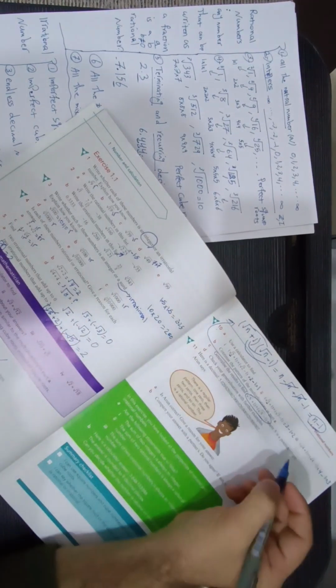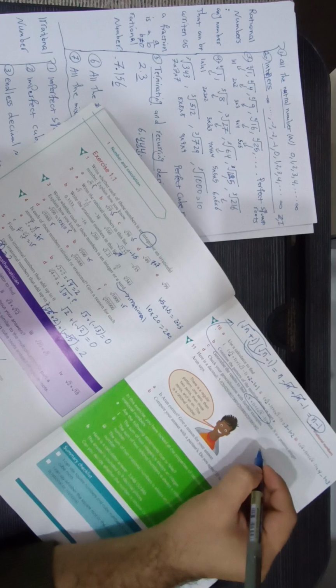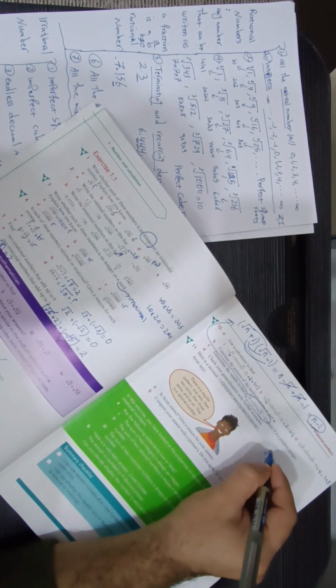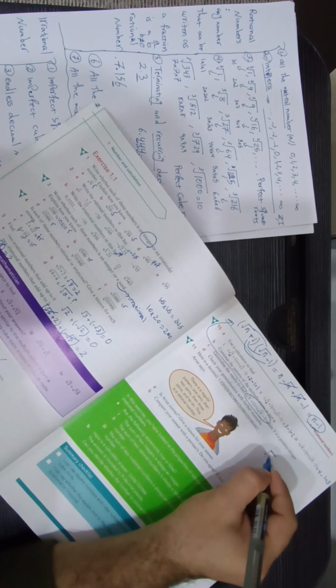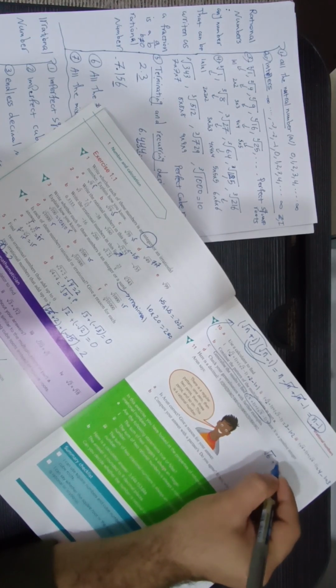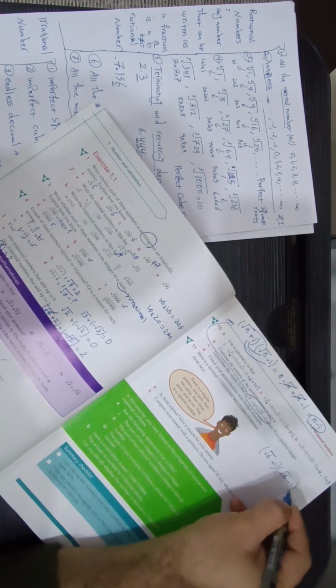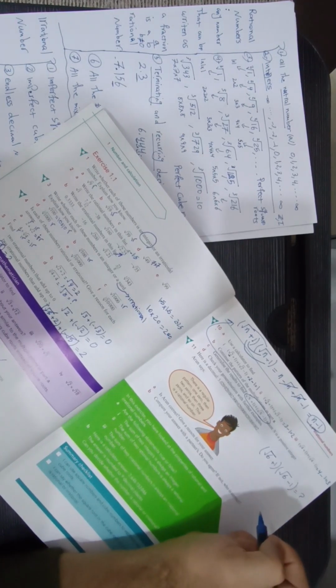All right, so I would love to give you a question regarding this matter: square root of, let's say, 6 plus 1 multiplied by square root of 6 minus 1. Try to solve this one.